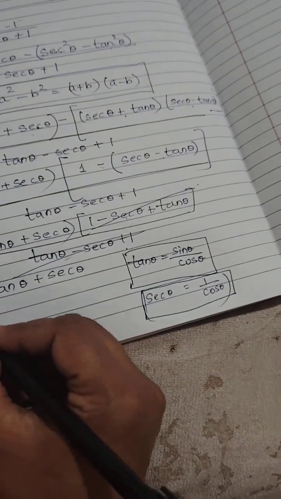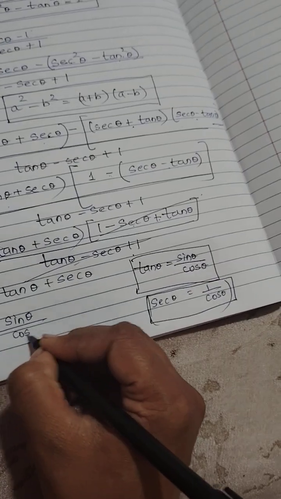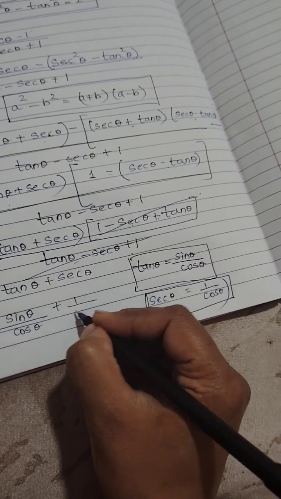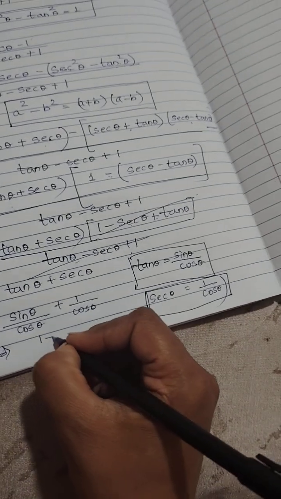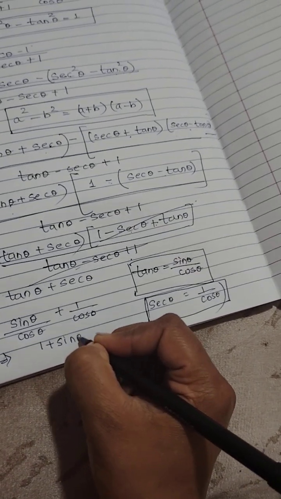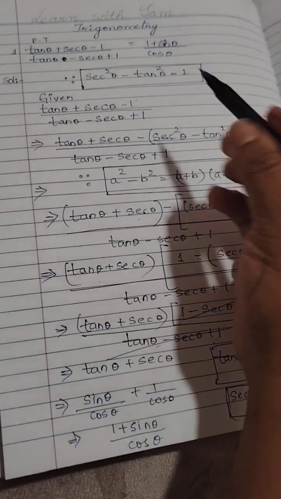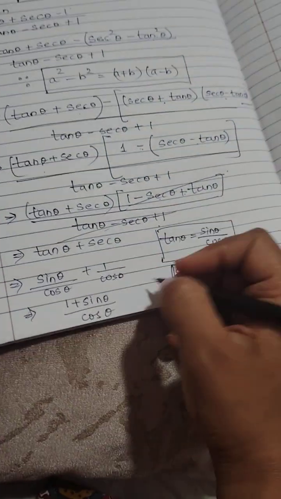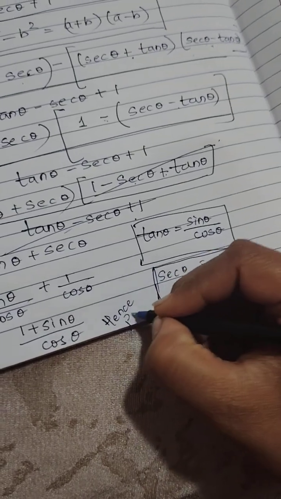So we write sine theta by cos theta plus 1 by cos theta. Now if we take the LCM, these both are common, so you'll get 1 plus sine theta by cos theta. If you observe this and this, hence proved. You should write here, hence proved.